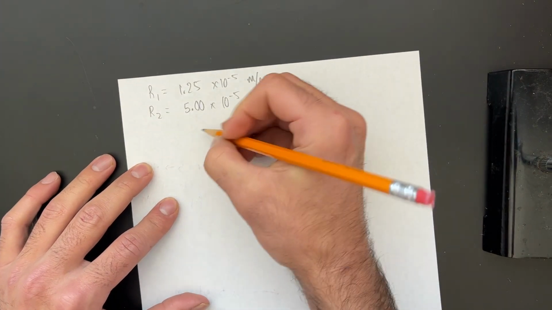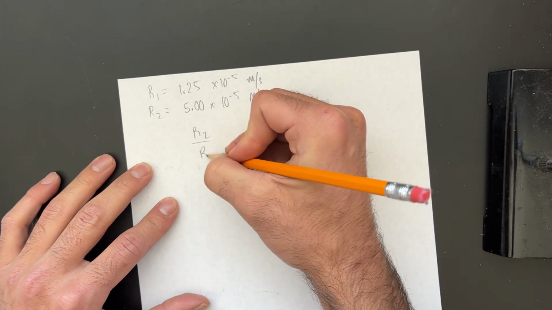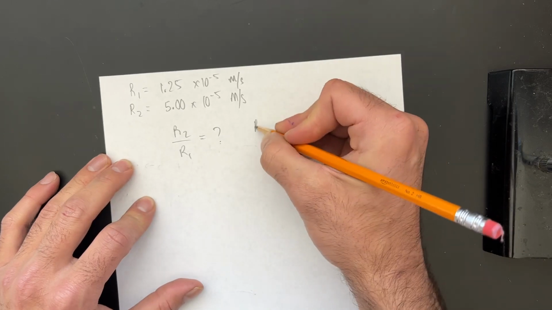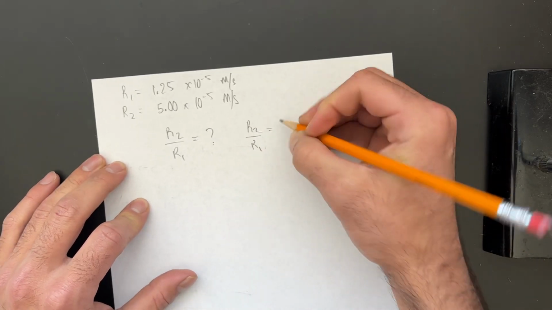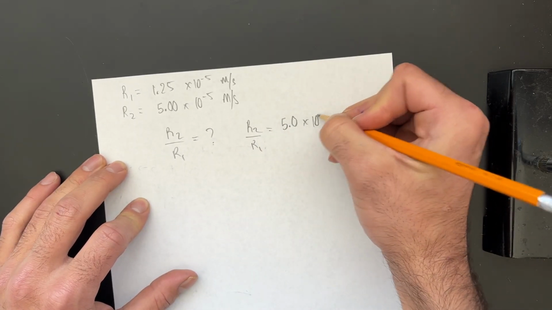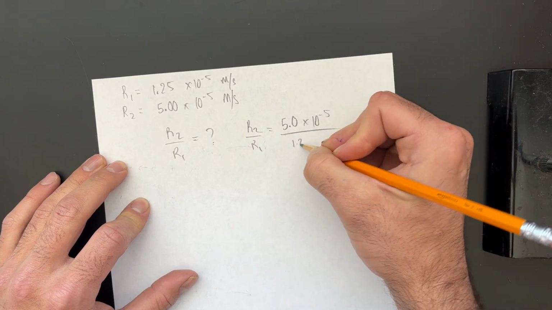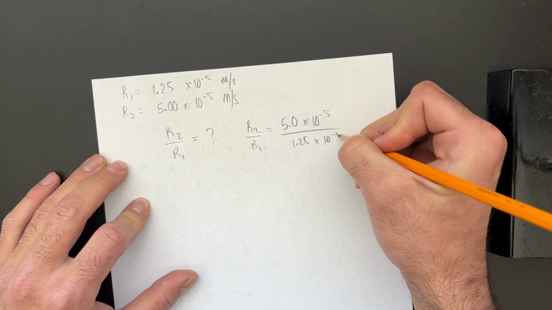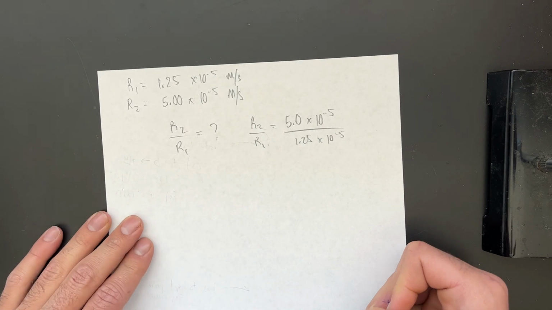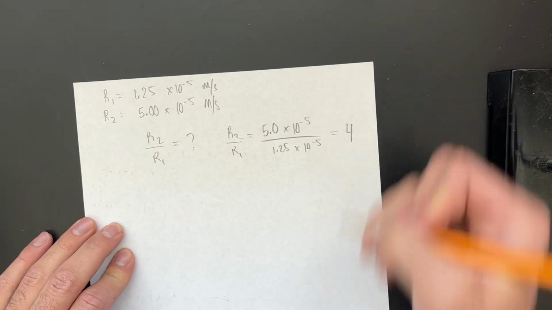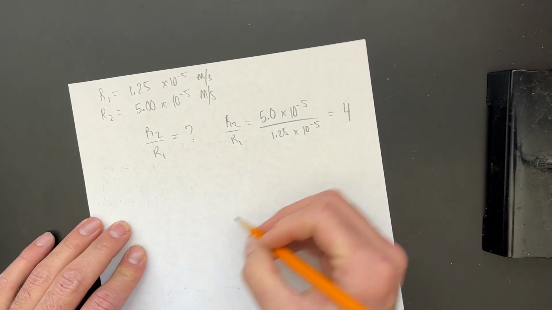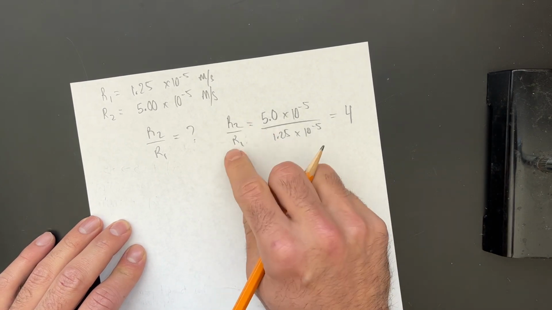And so what's R2 divided by R1? What's the ratio there? Well, R2 divided by R1 is going to be equal to 5.0 times 10 to the negative 5 over 1.25 times 10 to the negative 5. If you put that in your calculator, you should get 4. Therefore, R2 is 4 times bigger than R1.